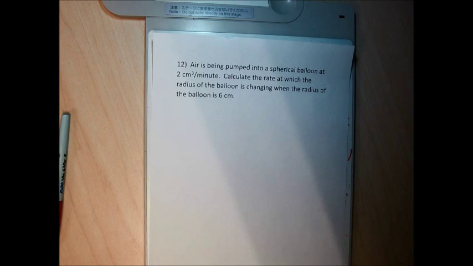Alright, so this is another cut and paste. I made a small math error when I did problem 12 the first time through, so I'm doing it again. Let me read through the problem.